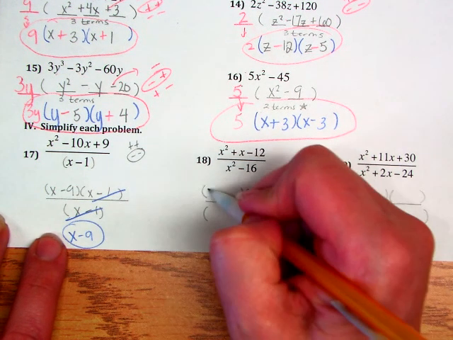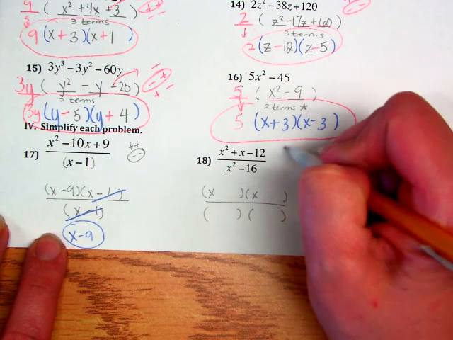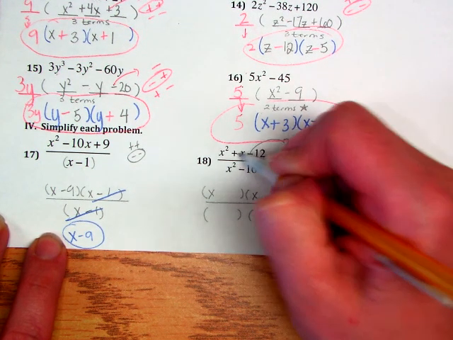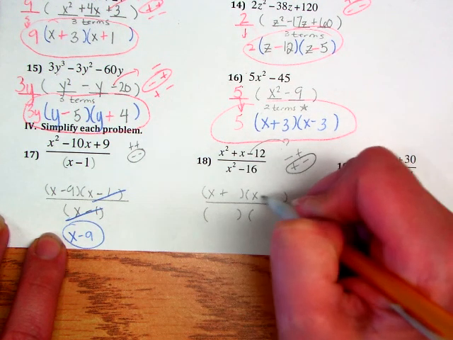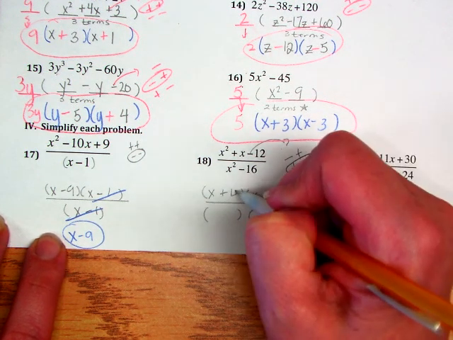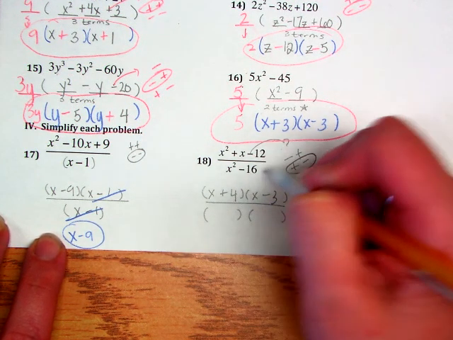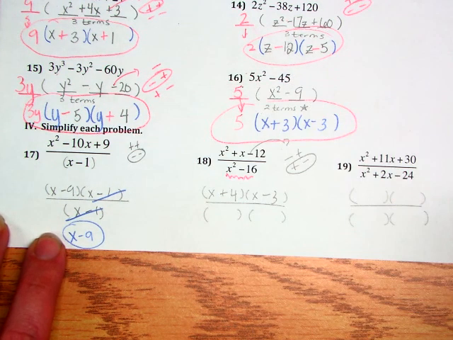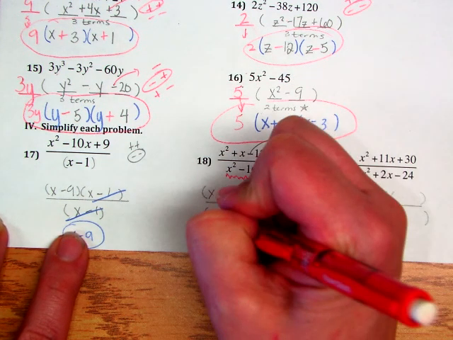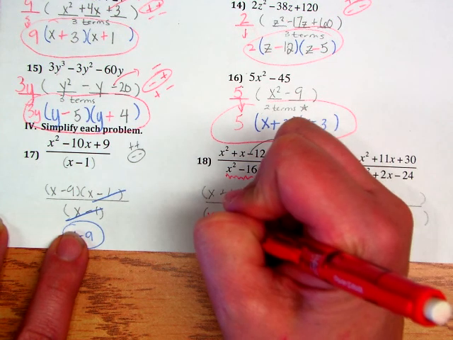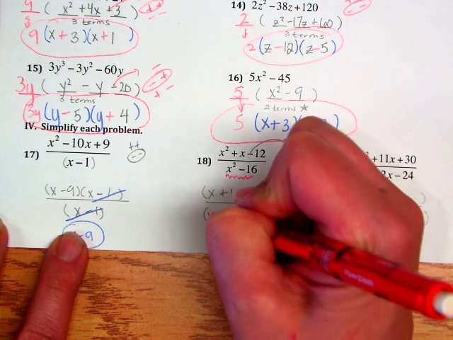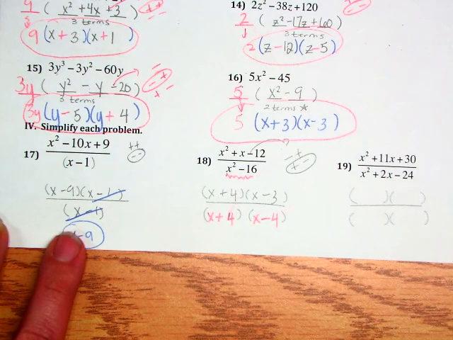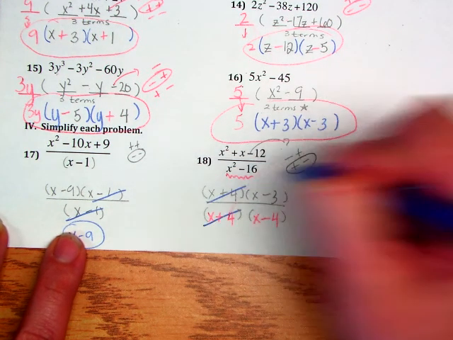Next one, x and x, same thing. This negative tells me it's either negative, positive, positive, negative. 4 and 3. The bottom, however, notice here, is difference of squares. X and x, plus minus, 4 and 4. What can I cancel? X plus 4, x plus 4.